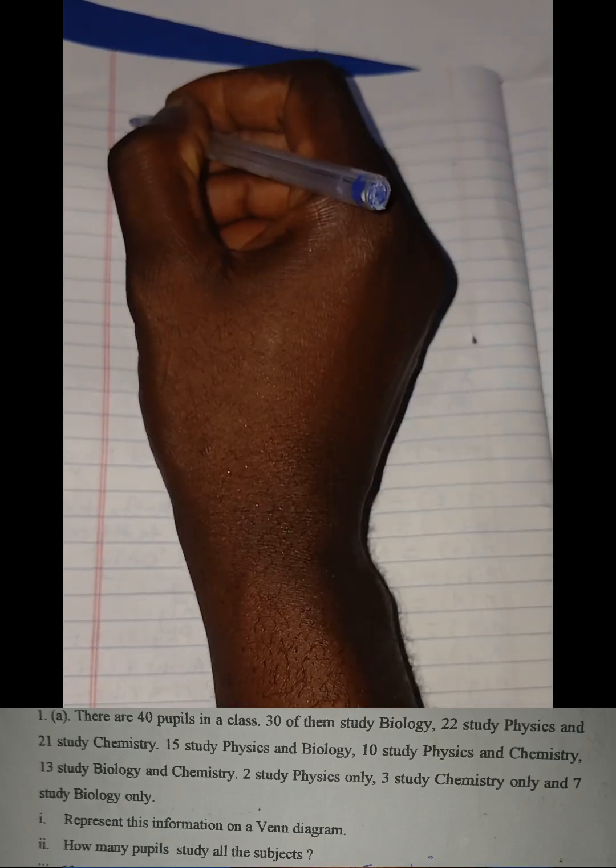We were told in the question that there are 40 pupils in a class. That tells us that the entire number of students in the class is 40. Our universal set, which is the total number of students in the class, is 40. Now 30 of them study biology. So that is the number of students that study biology.